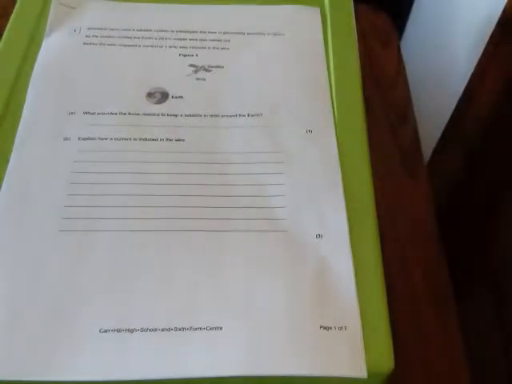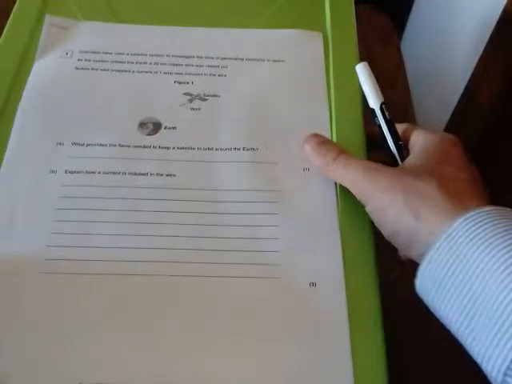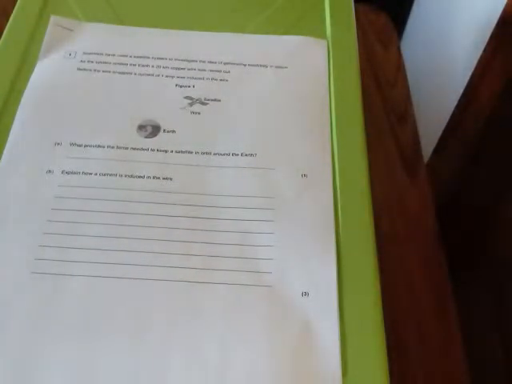And yes, we had something of a bumper crop of questions. It was only 2 questions, but many parts to them, many diagrams as well. So question 1 started. I'm just checking, no questions at this point. Scientists have used a satellite system to investigate the idea of generating electricity in space. As the system orbited the Earth, a 20-kilometer copper wire was reeled out. Before the wire snapped, a current of 1 amp was induced in the wire.